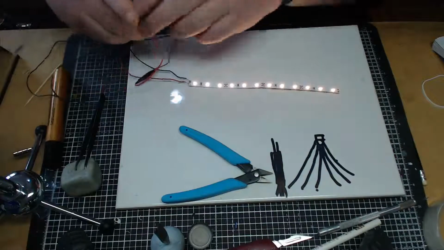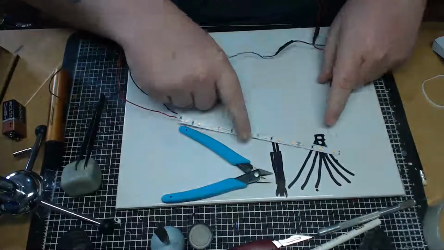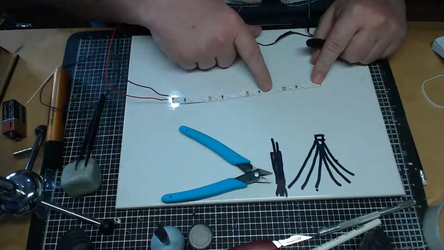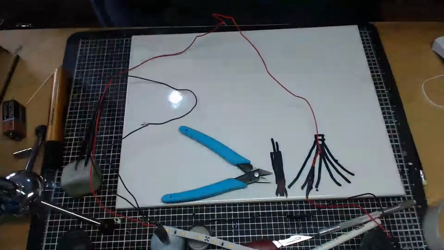So my plan for them is to cut them into equal segments. So I should have 1, 2, 3, 4 lots of LEDs.